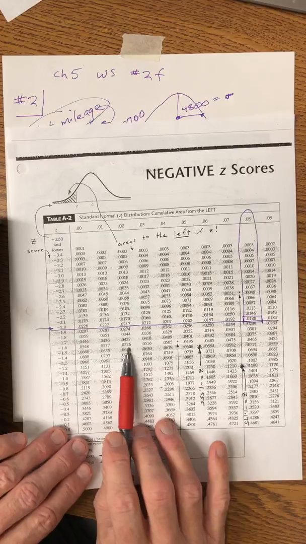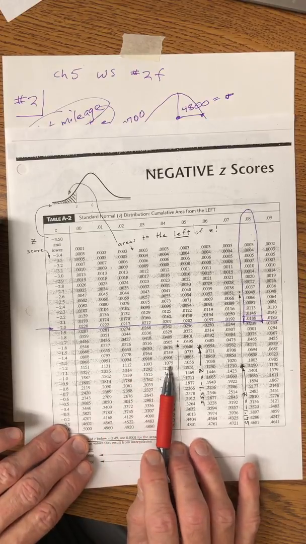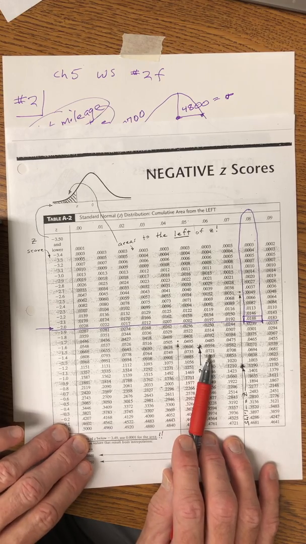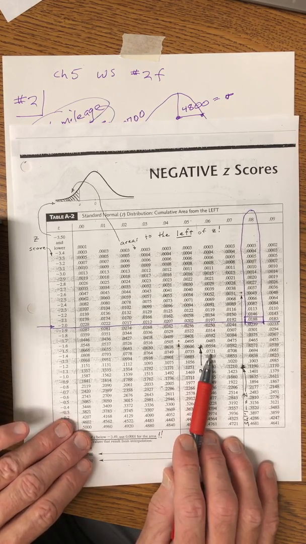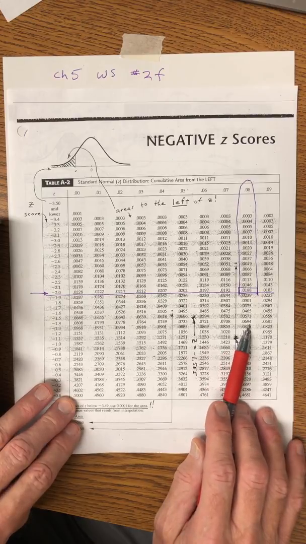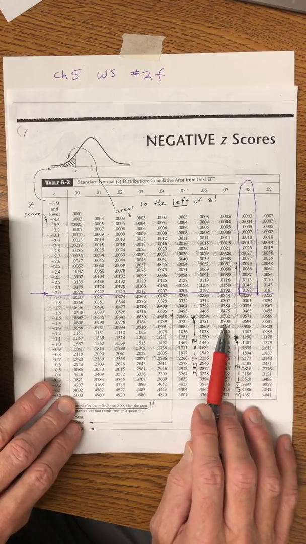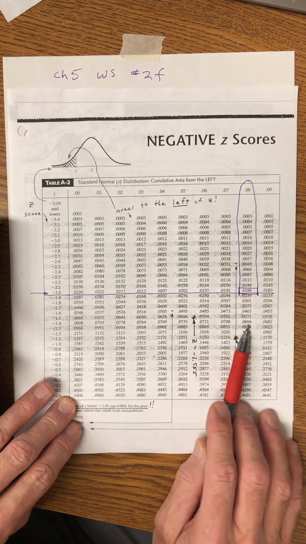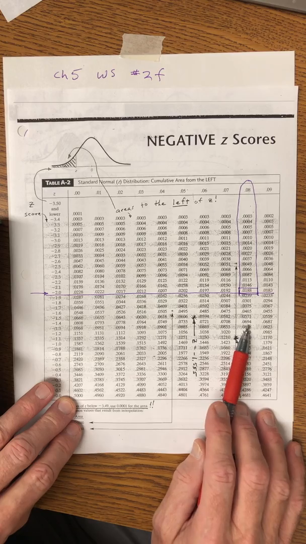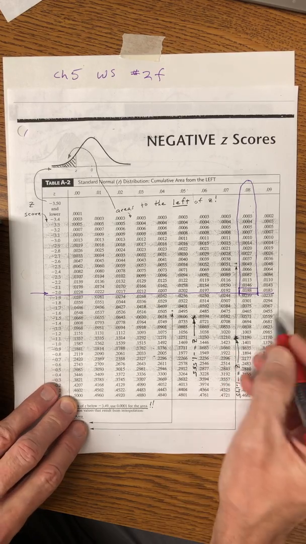So I look down here, and here's a .05, here's a .10. Here's a .04, here's a .07. Oh, right there's a .07. Here's a .0721, a .0708, a .0694. So here's a .0708 and a .0694. Which one of those is closer to .0700? And it's going to be the .0698.